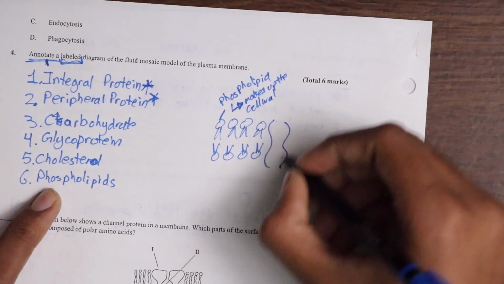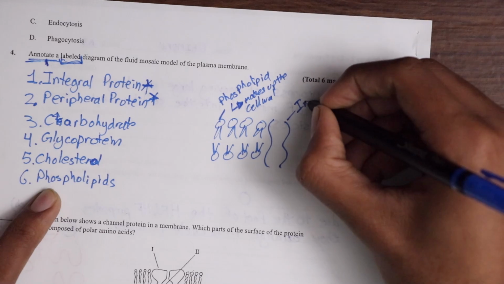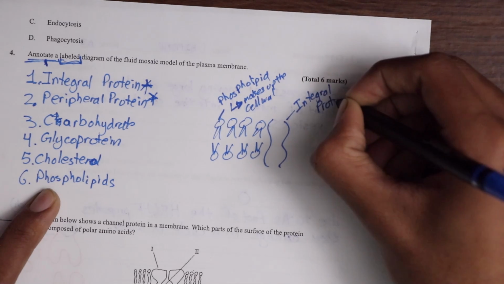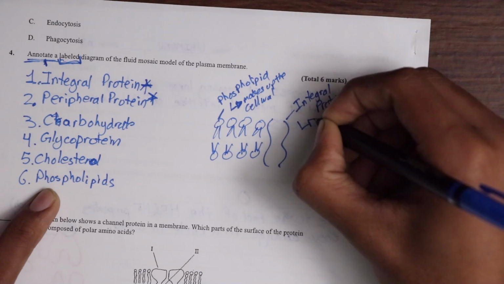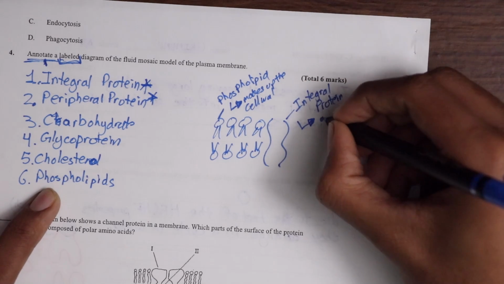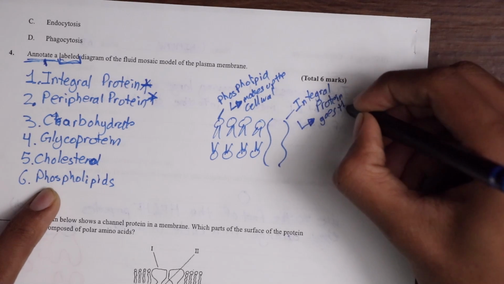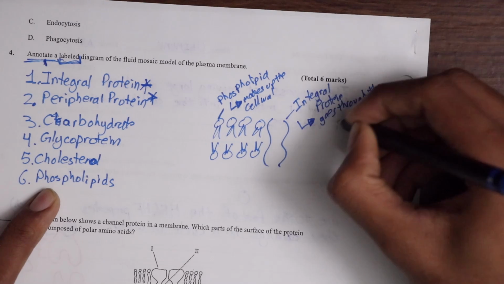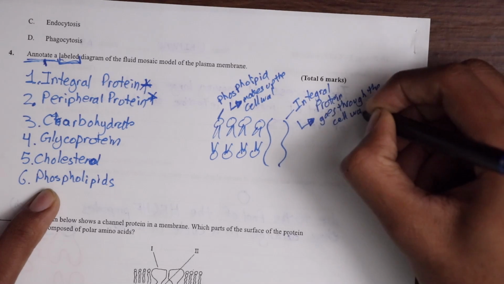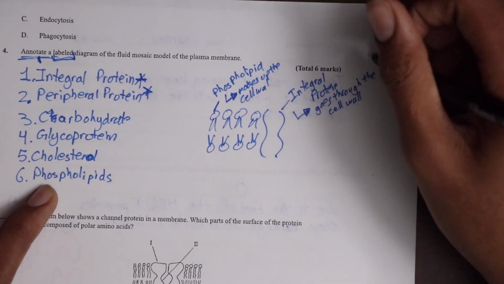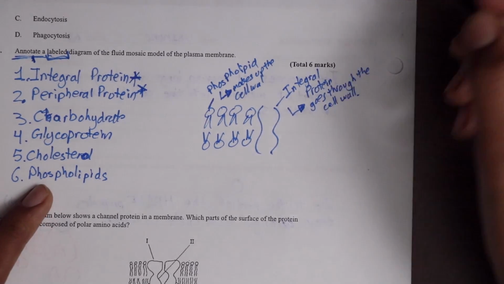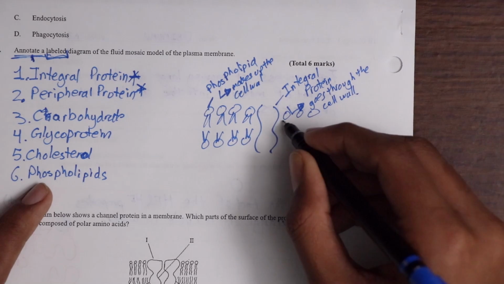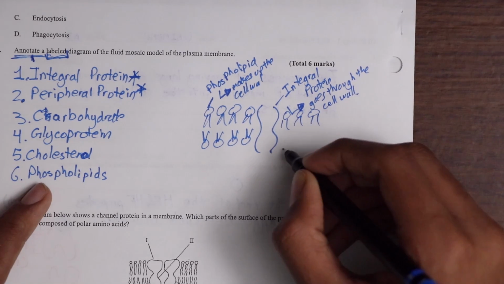Next is an integral protein, so let's write that. Integral protein. Now what does this do? This goes through the cell wall. Good. Next would be a glycoprotein, so just like add some more of these.